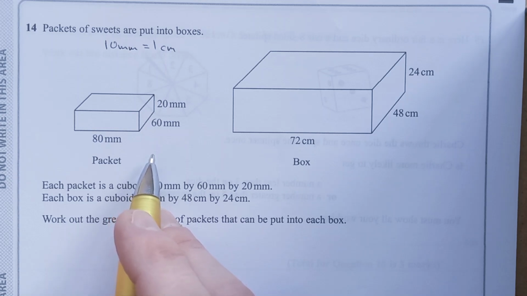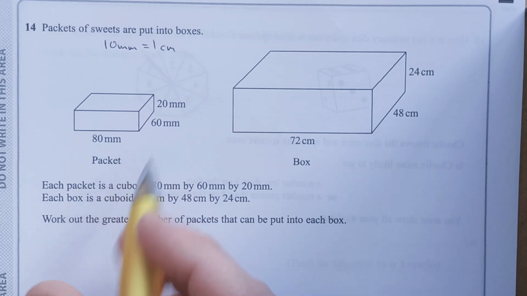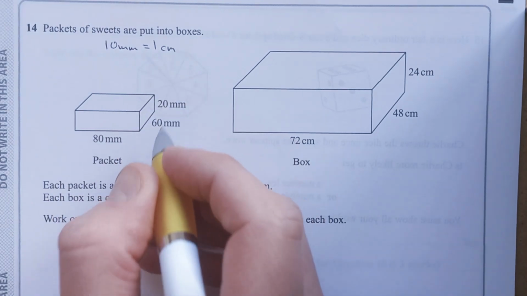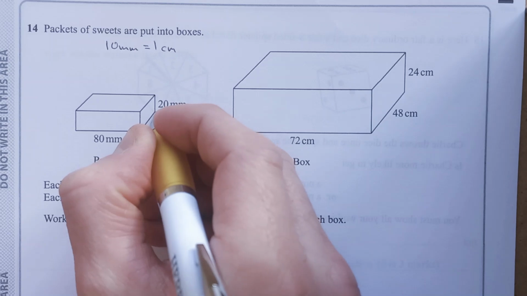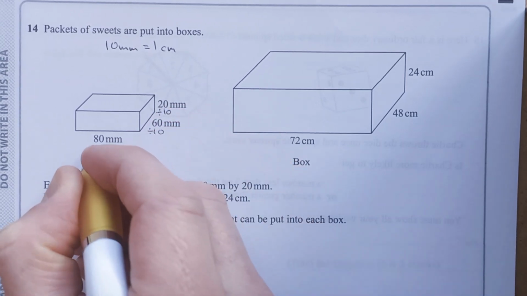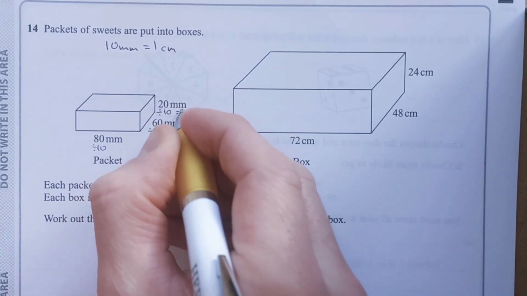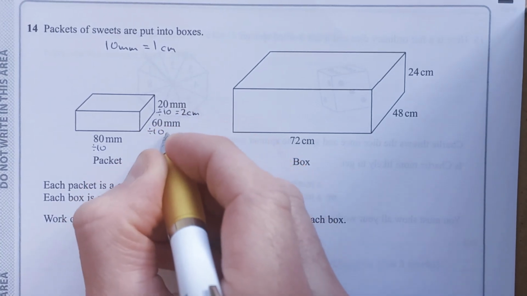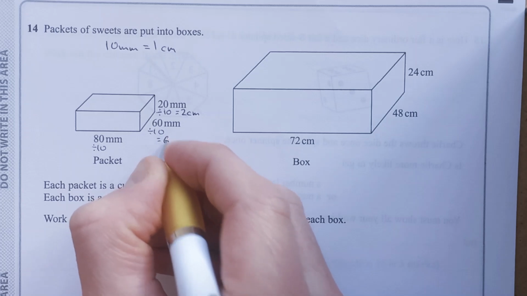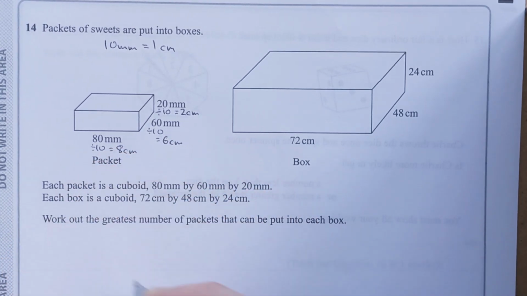Does it matter? Yeah, no, it probably makes more sense to do that, to be honest. Let's change the millimetres into centimetres. So we're going to divide by 10. Divide this by 10. Divide this by 10. When we divide it by 10, we just take a 0 off. So that's going to be 2 centimetres. And this would be 6 centimetres. And this would be 8 centimetres.